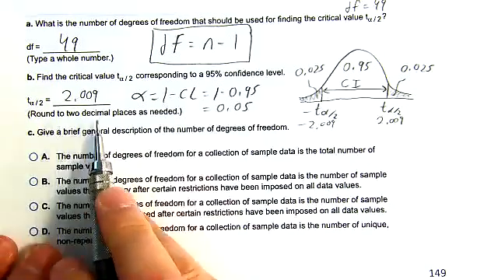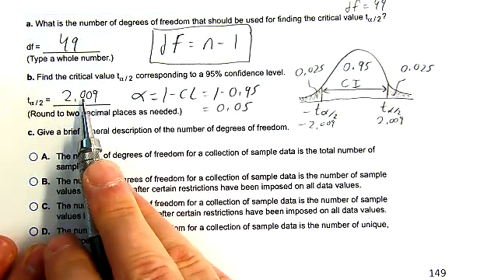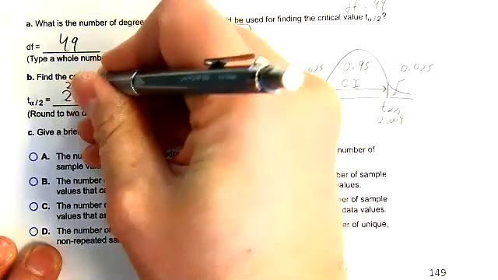Oh, I just saw that it said rounded to 2 decimal places, so we'd call this 2.01.